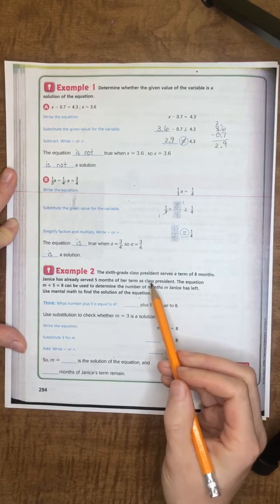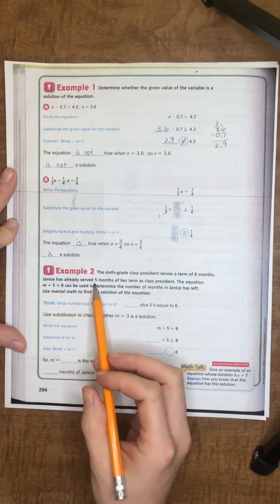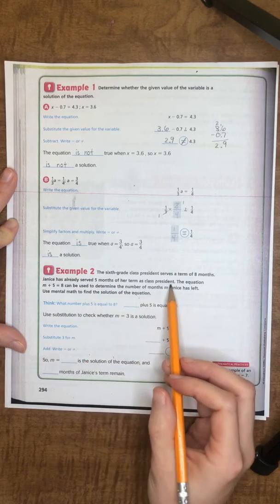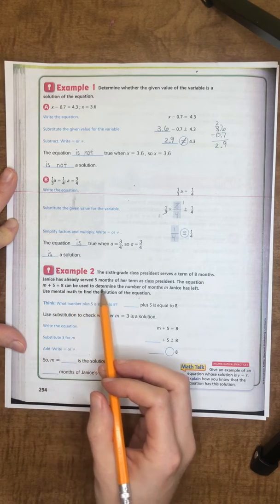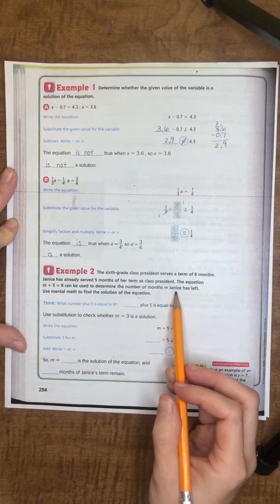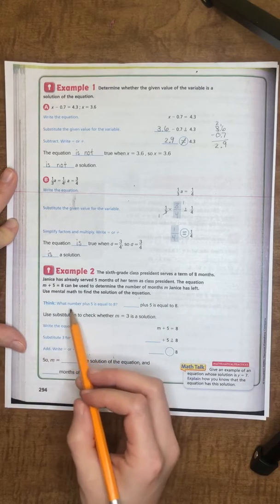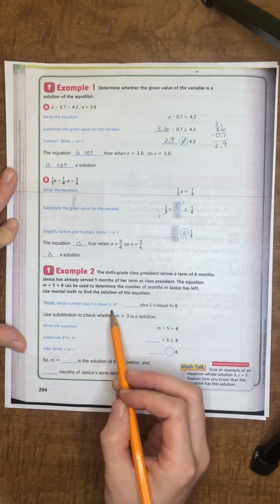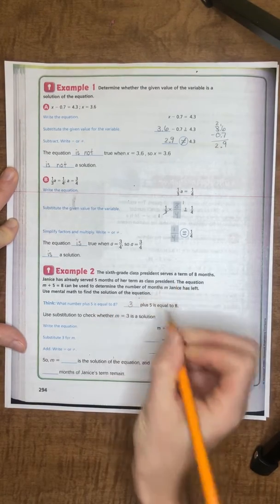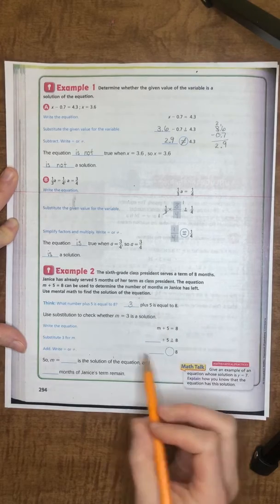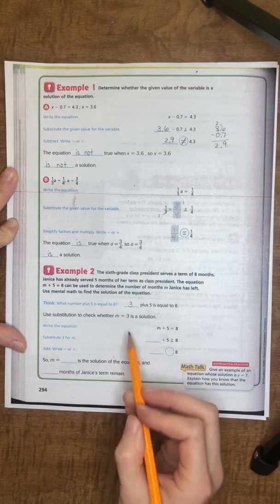The 6th grade class president serves a term of 8 months. Janice has already served 5 months of her term as class president. The equation m plus 5 equals 8 can be used to determine the number of months Janice has left. So what number plus 5 is equal to 8? So 3 plus 5 is equal to 8. Use substitution to check whether m equals 3 is a solution.